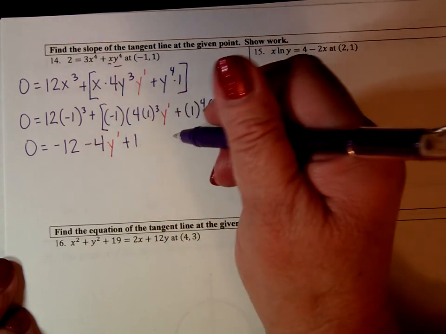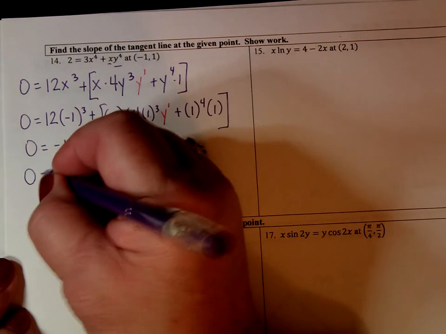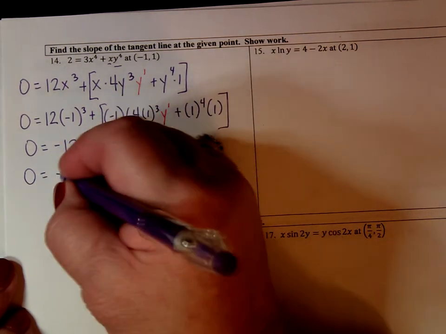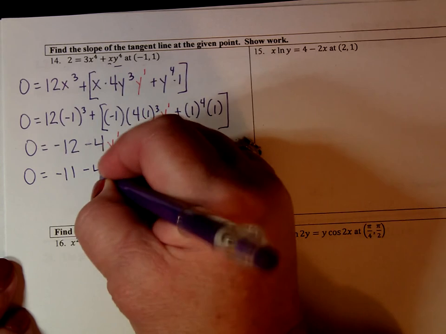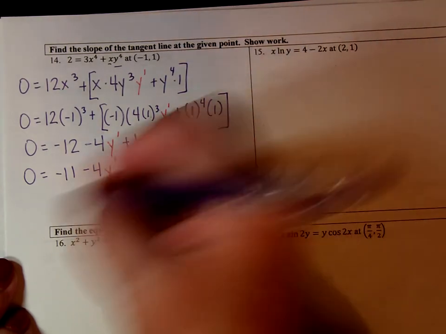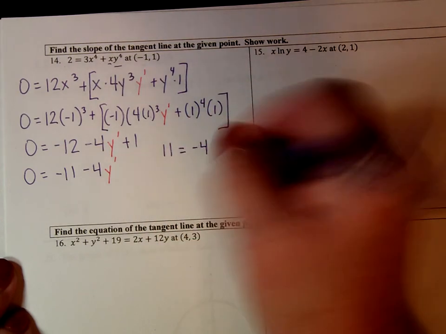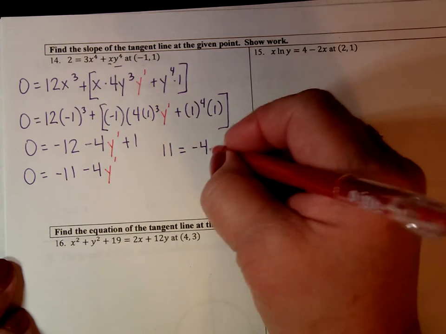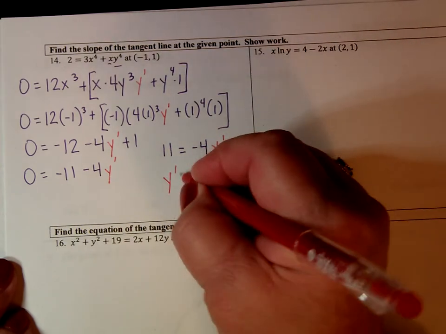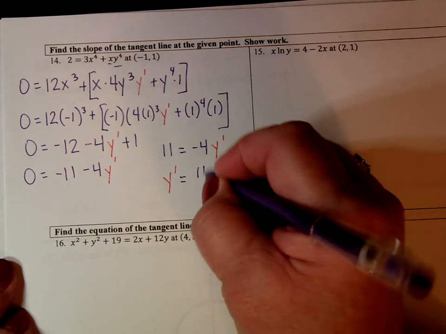So you've got 0 equals negative 12 plus 1 is negative 11 minus 4y prime. Take the 11 to the other side. That gives you positive 11 equals negative 4 y prime. And so y prime equals 11 over negative 4. And you've just figured out what that slope would be.